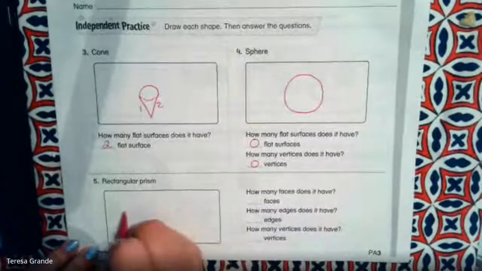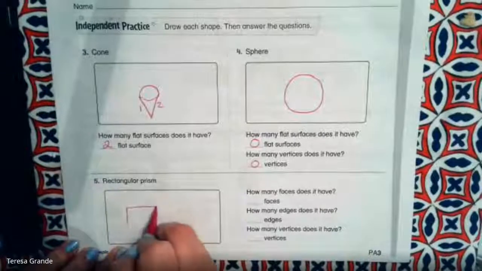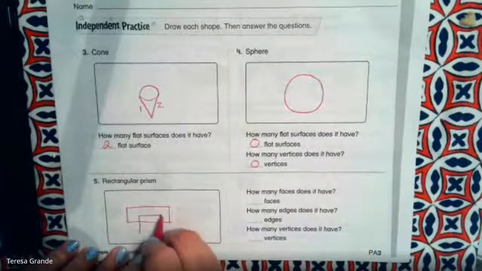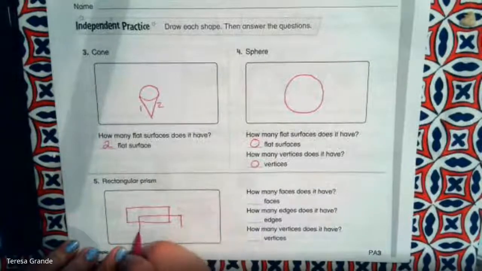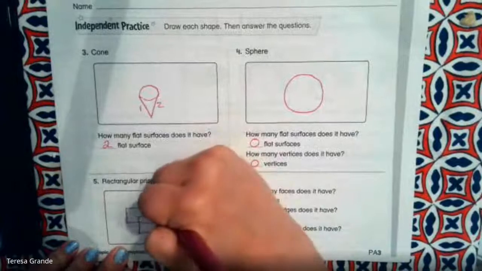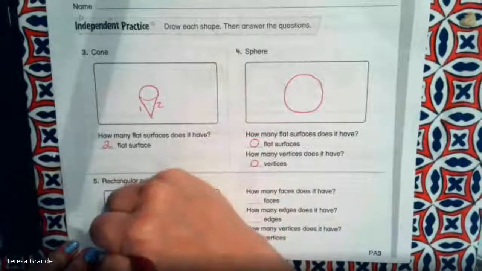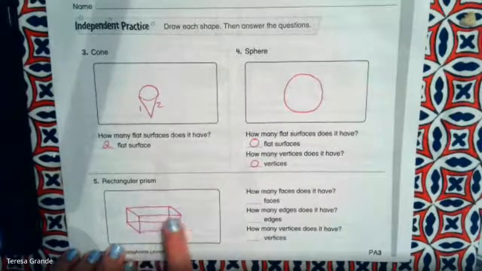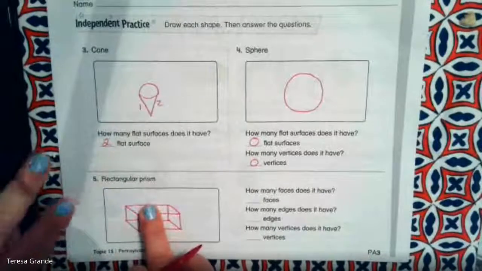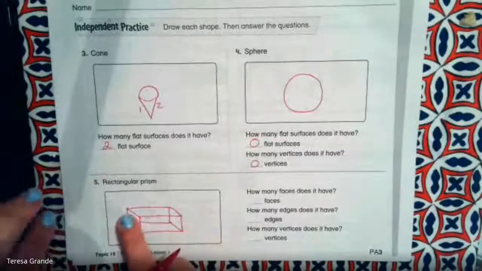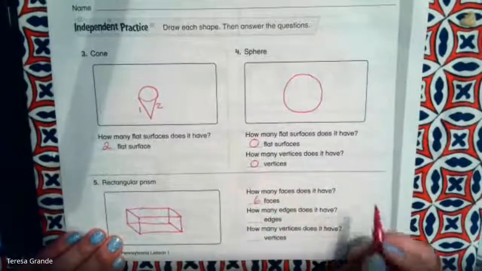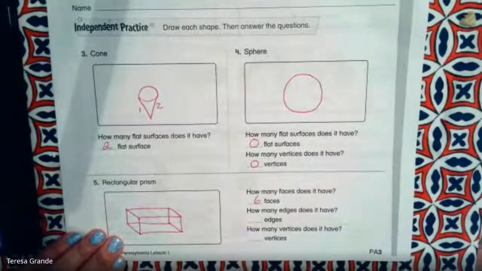All right, now we're going to do a rectangular prism. Okay, this is how Mrs. Grandy does them. All right, how many faces does the rectangular prism have? 1 here, that's 1, 2 the back, 3, 4, 5, 6. 6 faces in all.